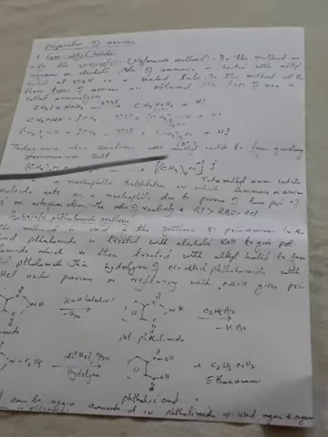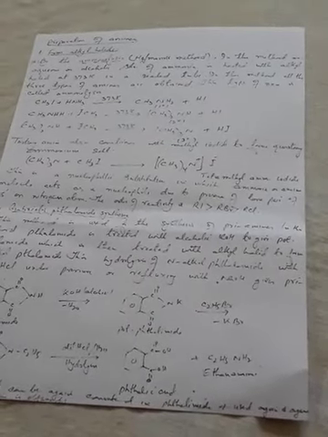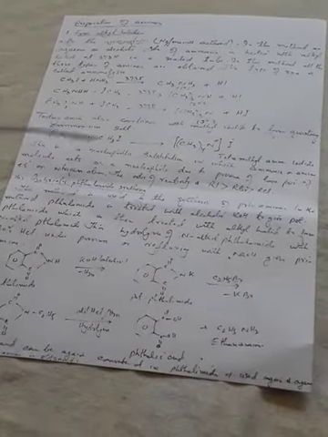The tertiary amine that is formed may combine with another molecule of methyl iodide to form a quaternary ammonium salt. You can see trimethylamine, a tertiary amine, reacts with another molecule of methyl iodide to give tetramethylammonium iodide.